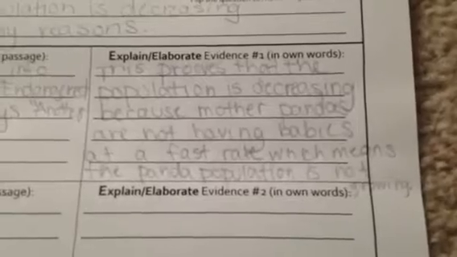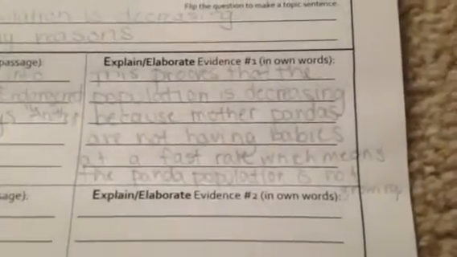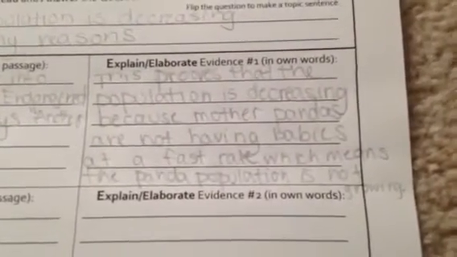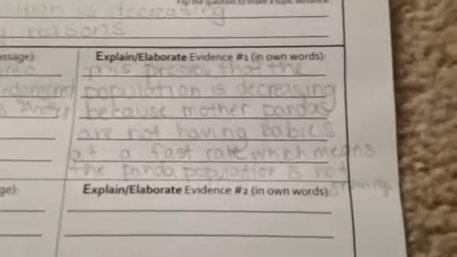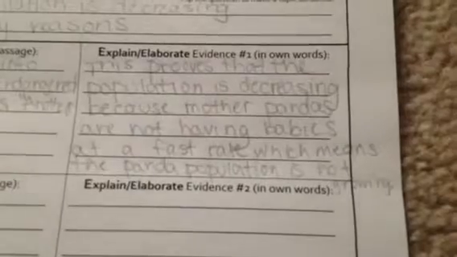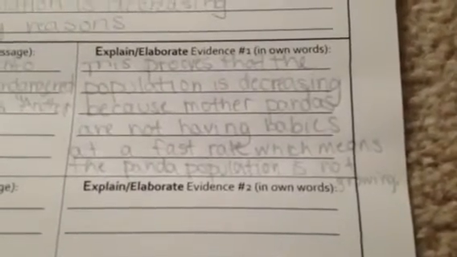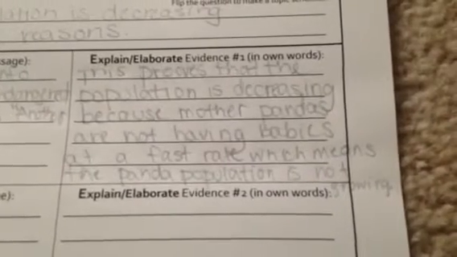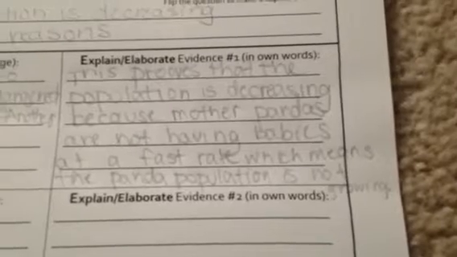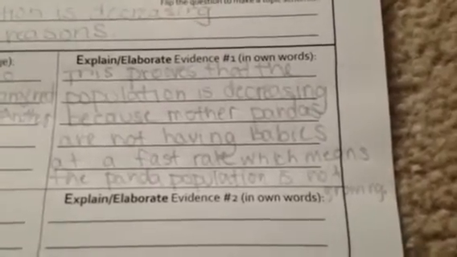One more time. This proves that the population is decreasing because mother pandas are not having babies at a fast rate, which means the panda population is not growing. I'm going to give you a few seconds to finish that. If you aren't quite finished, that's okay. Pause the video at this time and finish.